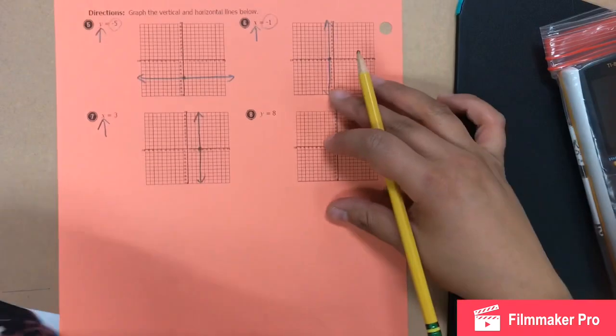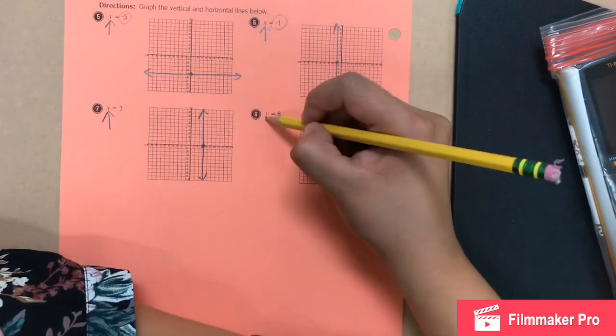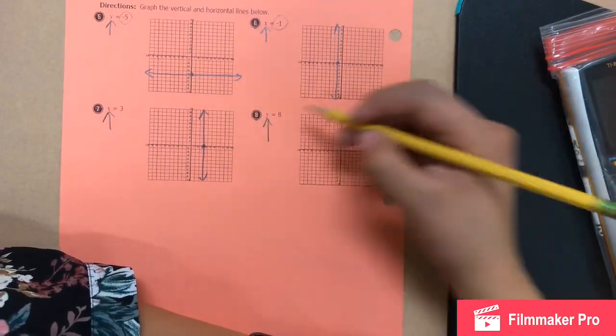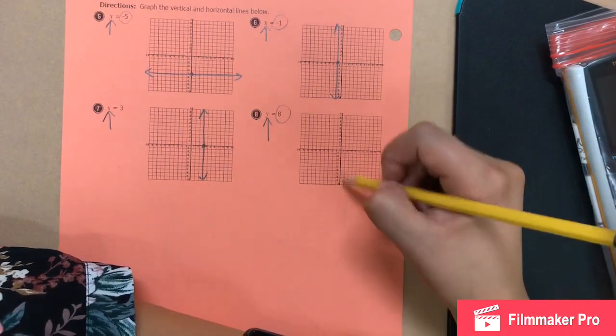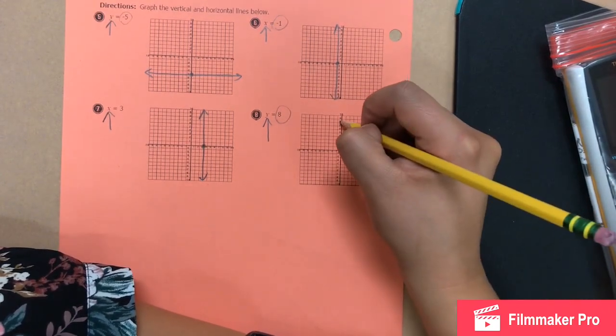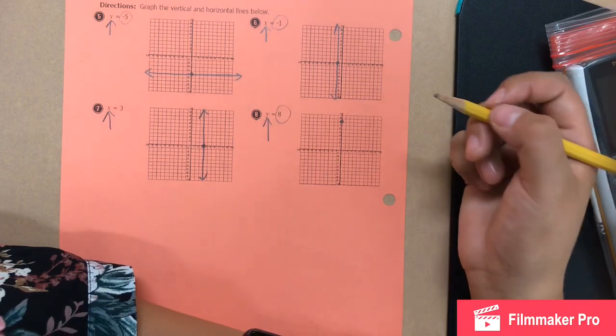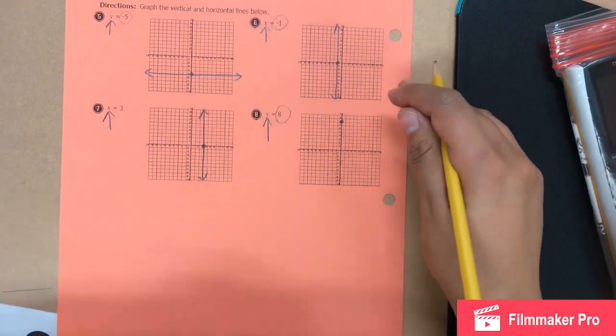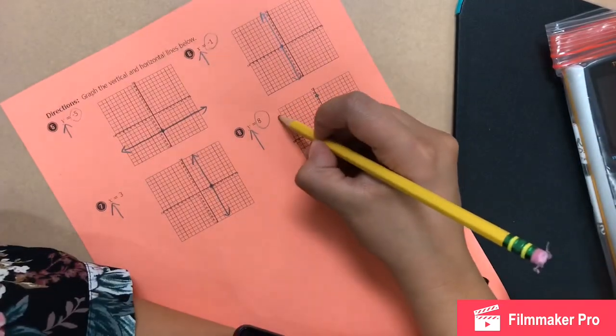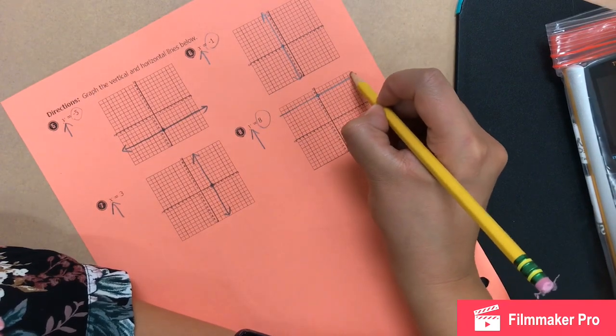Number 8, y equals 8. So we're going to cross the y-axis this time at positive 8. So the y-axis is here. 8 on the y-axis is right there. Since we're crossing the y-axis, that means it's going to be a horizontal line. So that means it's going to go across the y-axis.